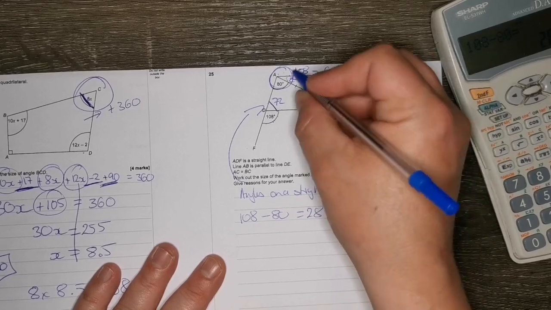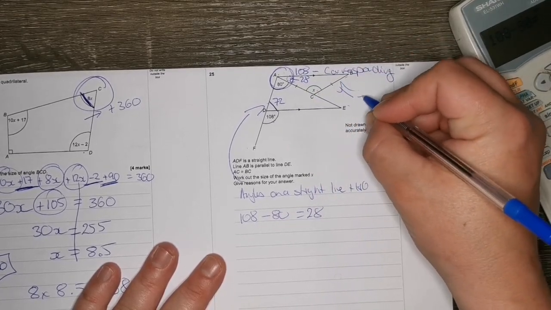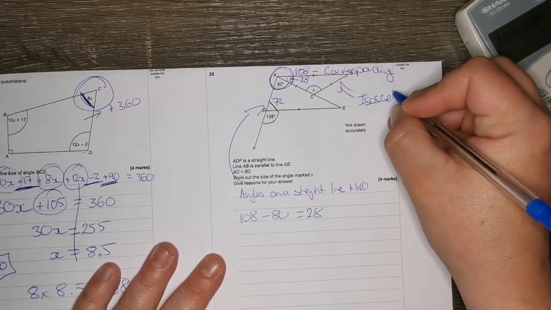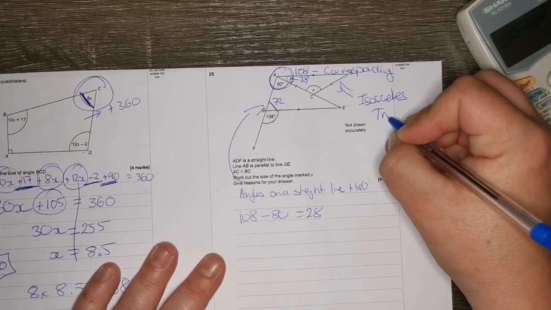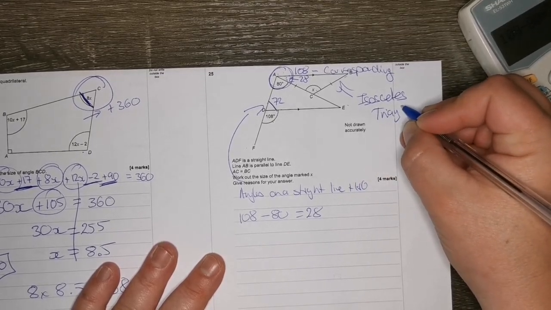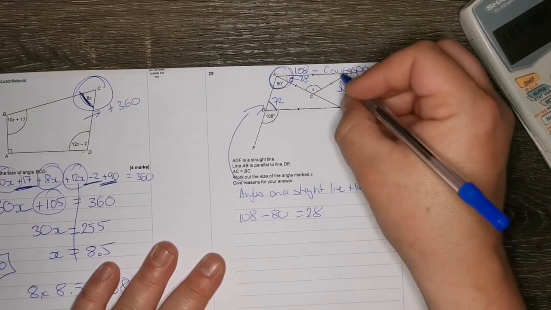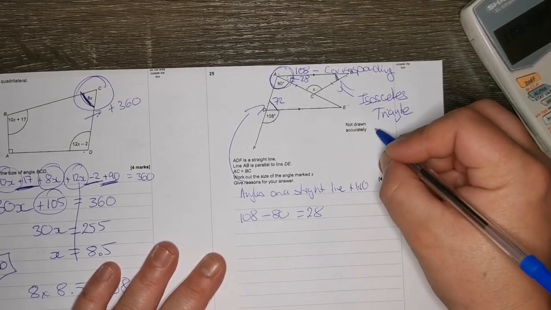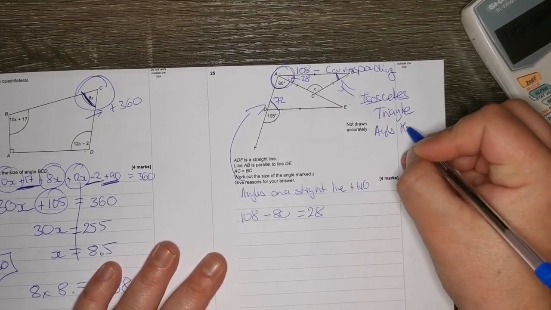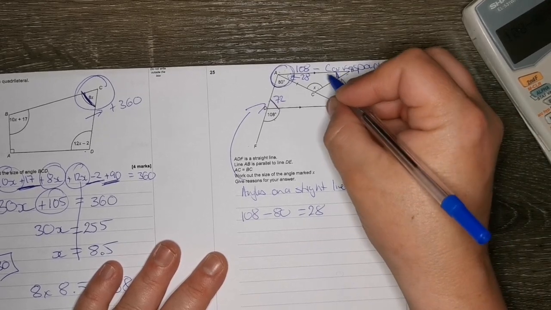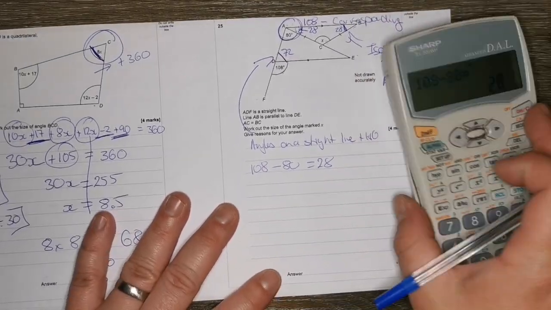We know that this is an isosceles triangle. I hope I've spelled that right. Don't worry about spelling in your exam, as long as it's clear what you're on about. So I know that these two angles are the same. So that must be 28 as well.